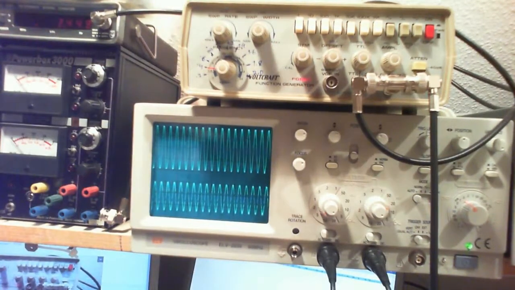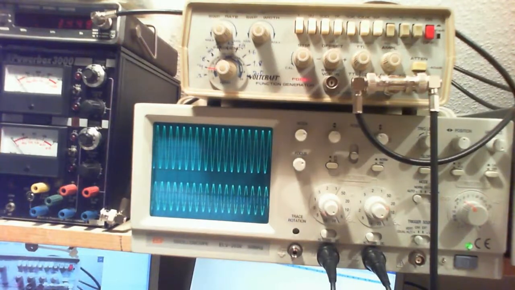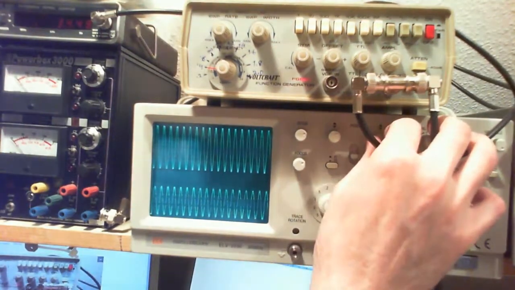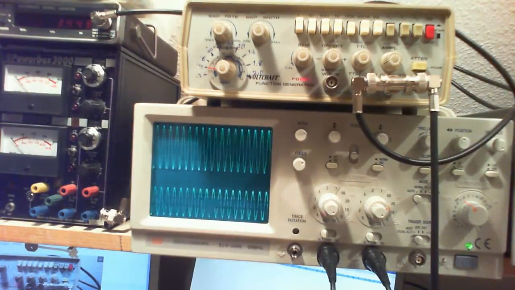So now your output is at about 2.6 times 20, which is 52 millivolts. Okay. At 3.4 kilohertz, your output is at about 52 millivolts.